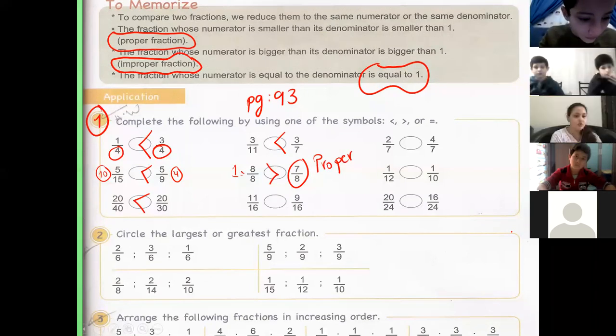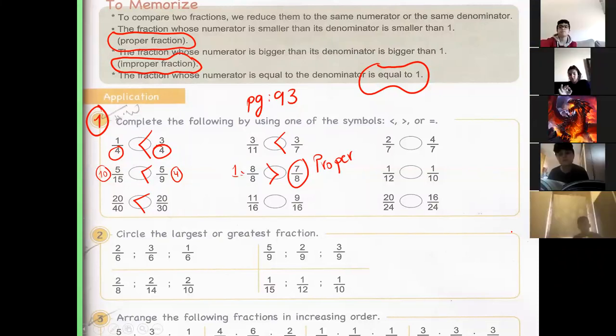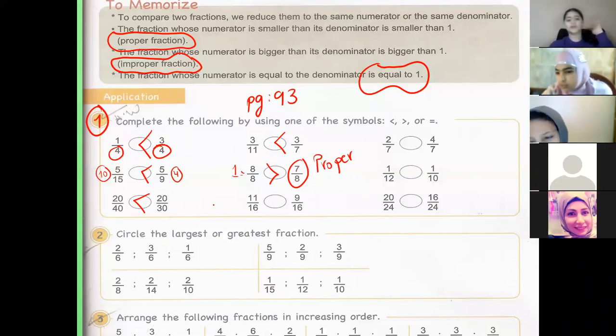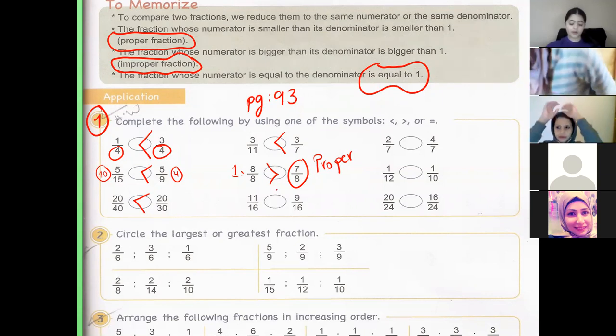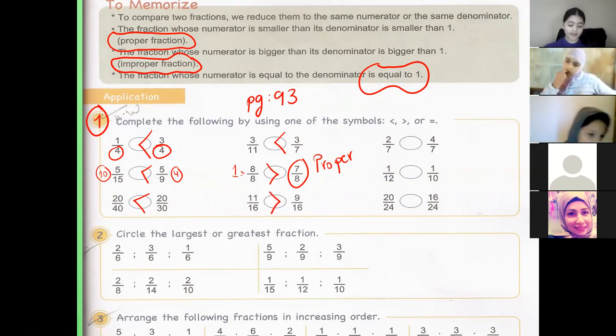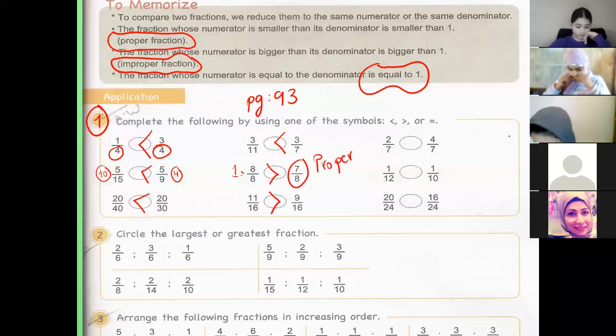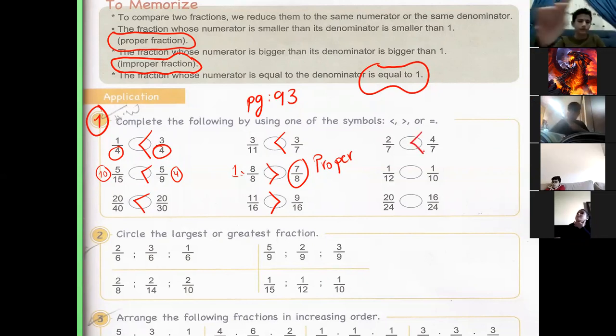Okay. Now, Zainab. 11 over 16 and 9 over 16. Which one is the biggest? 11 over 16. Why? Because 11 is bigger than 9. Excellent. Zainab Musa: 2 over 7 and 4 over 7. Which is the biggest? 4 over 7 is bigger than 2 over 7. Why? Because if two fractions with the same denominator are given, the one with the greater numerator is greater. Excellent. Nice explanation. Thank you, Zainab.